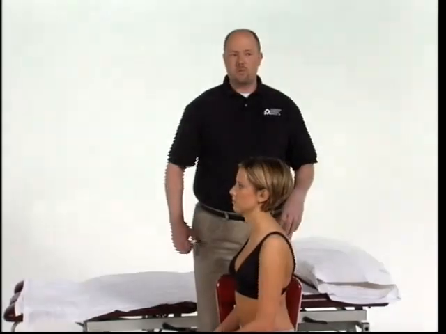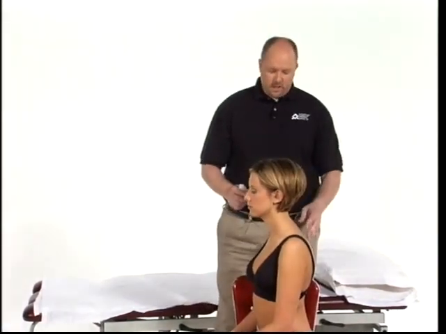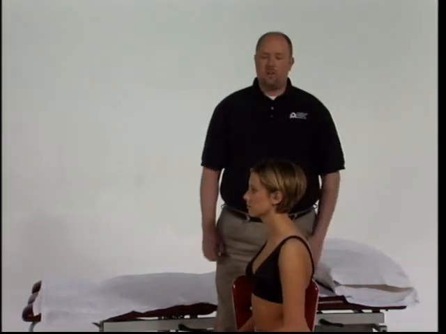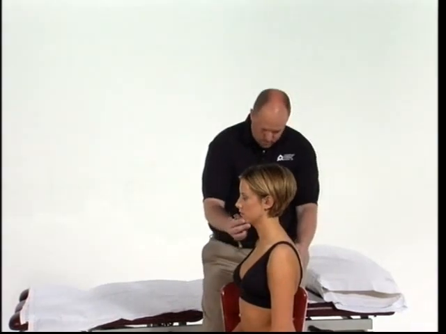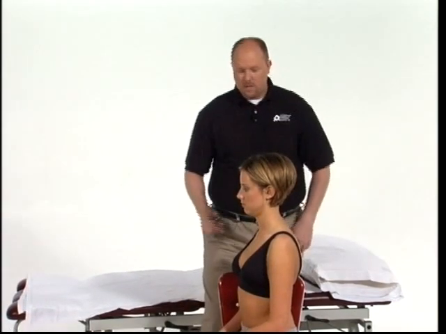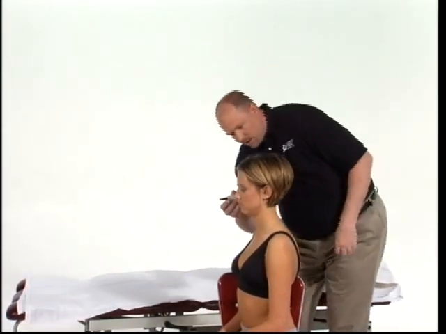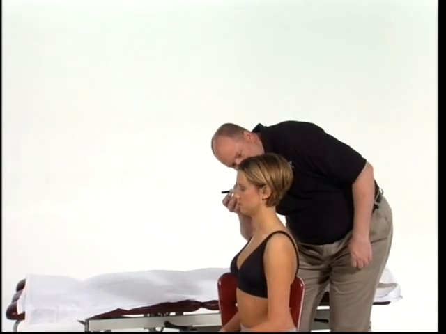And the Frankfurt neutral position is defined as the most dorsal part of the occiput in line with the most dorsal aspect of the thoracic spine. Then we also look so that the lower border of the orbit is in line with the external auditory meatus.